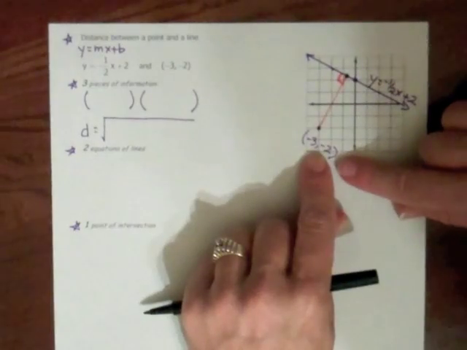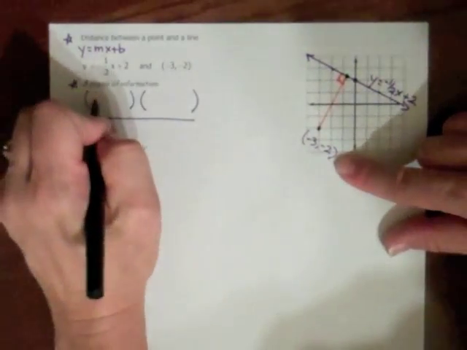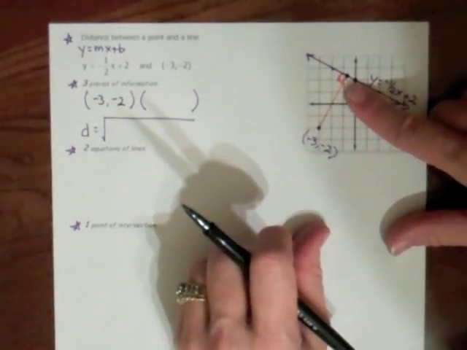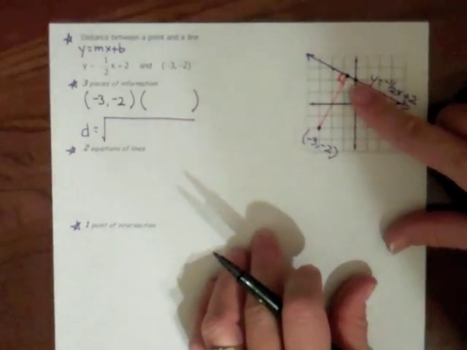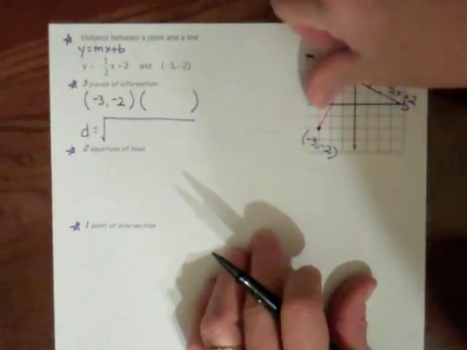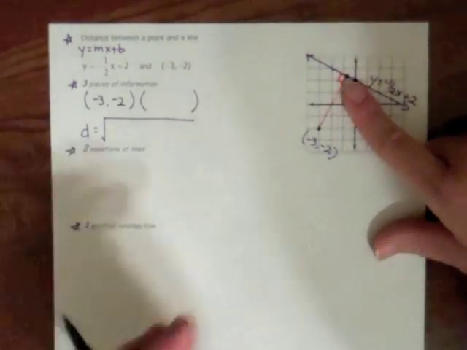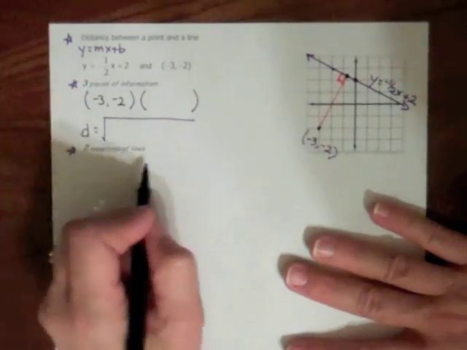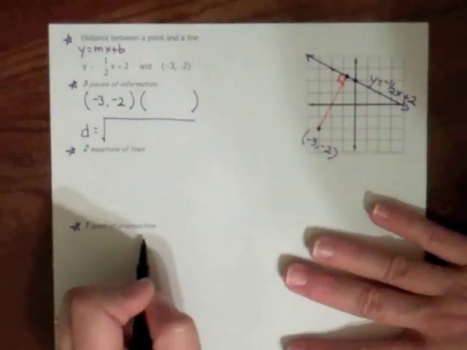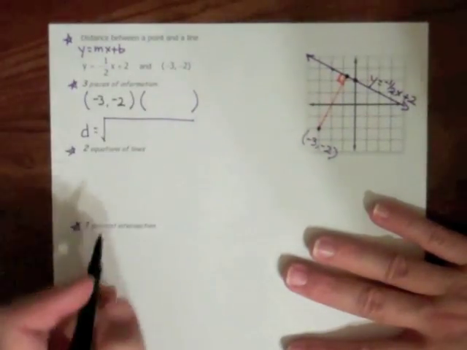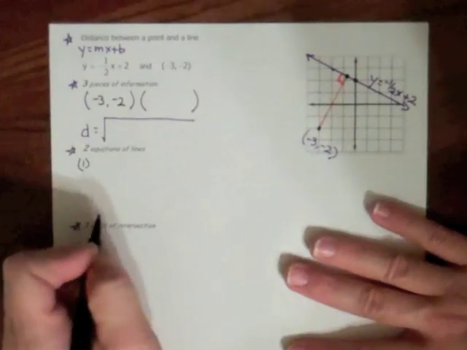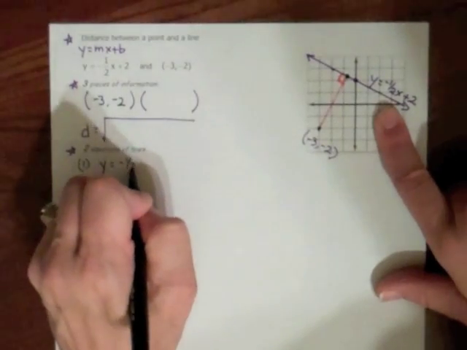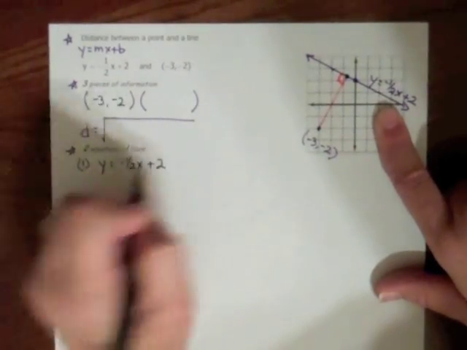I've got 1 point, and my 1 point that I have is -3, -2. This is the point that I want. And I can only find that by finding the equations of 2 lines and then finding their intersection, which brings us back to this. I'm going to have 3 pieces of information. I need 2 equations of lines, 1 point of intersection, plug it back in. Okay, so my 2 equations of lines, they give me 1. We've already graphed it. So y equals -1/2 x plus 2.